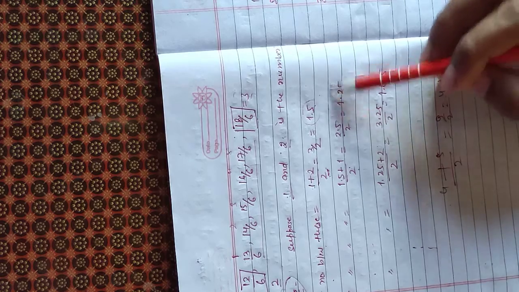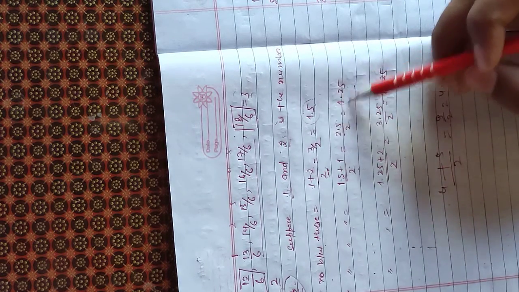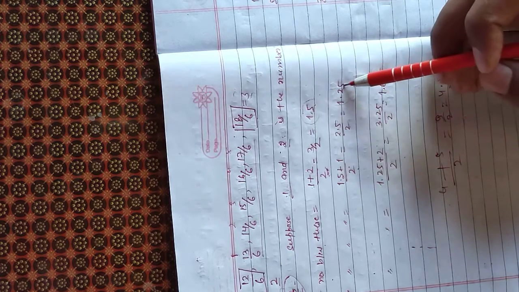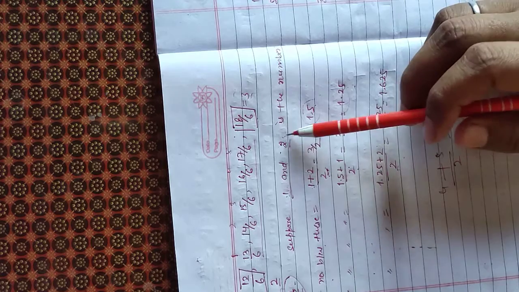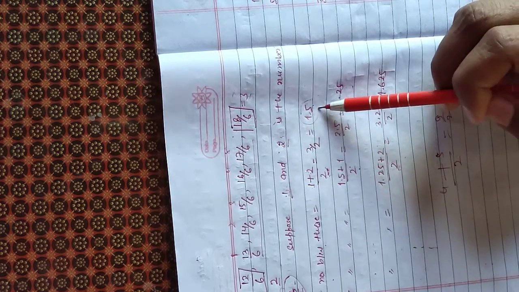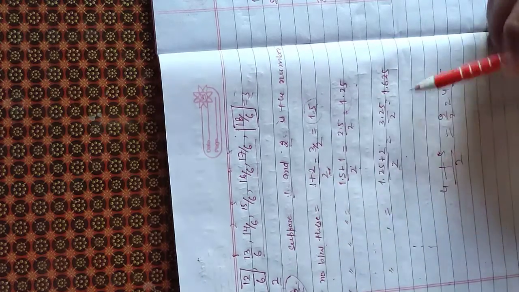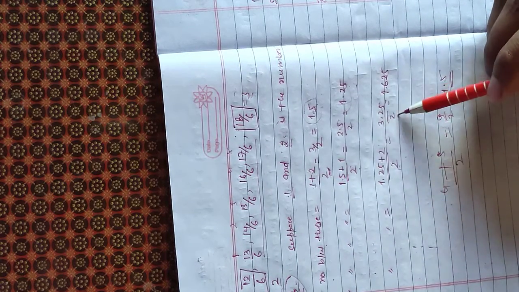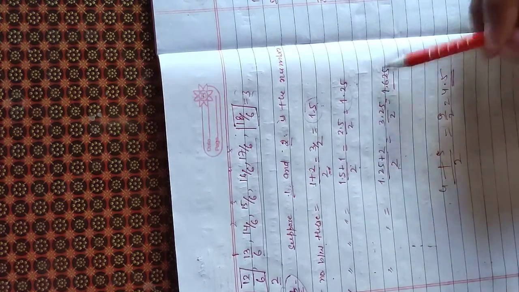Just I am taking here 1.25 and this number upon 2. You can take this number plus 1 upon 2. Anything you want. You can take 2 and 1.5 upon 2. The answer will always be in between 1 and 2. This will be 3.25 upon 2, 1.625, which is greater than 1, less than 2, means in between.